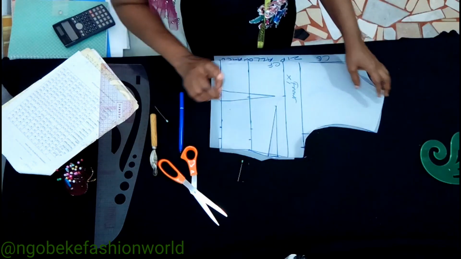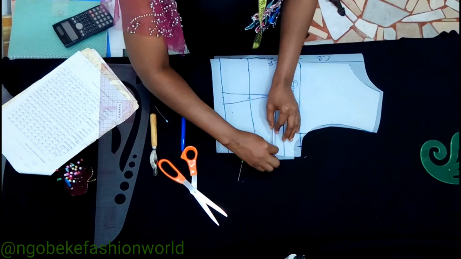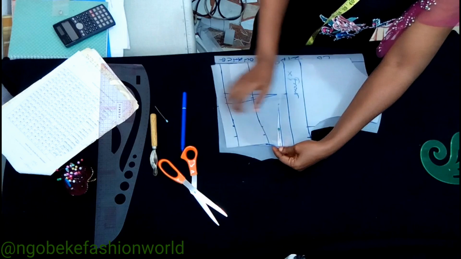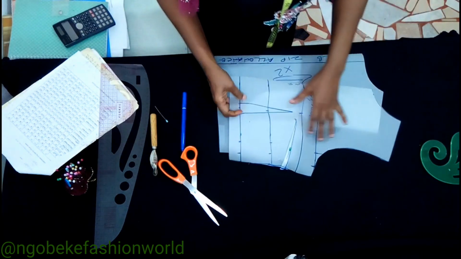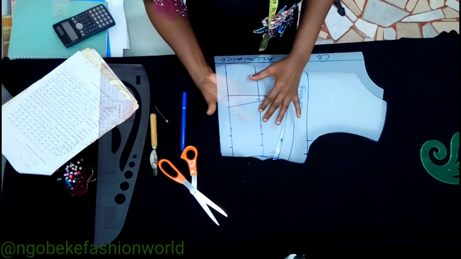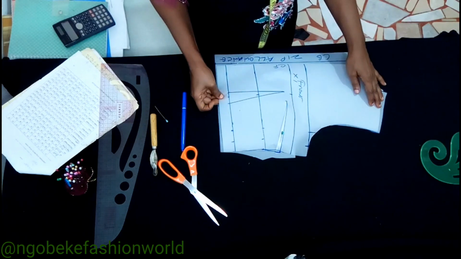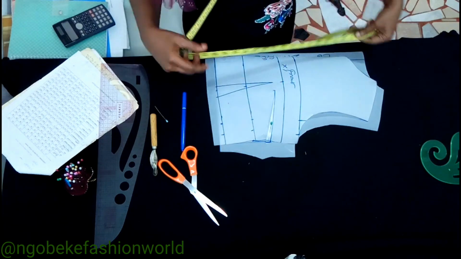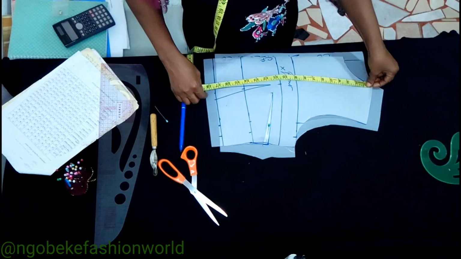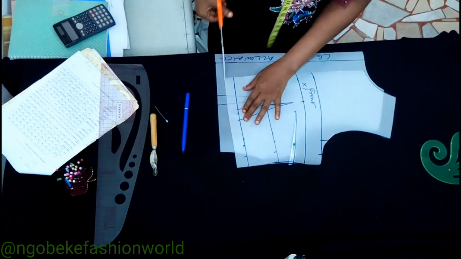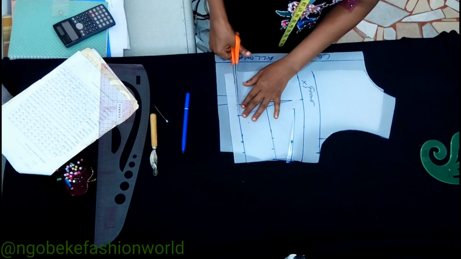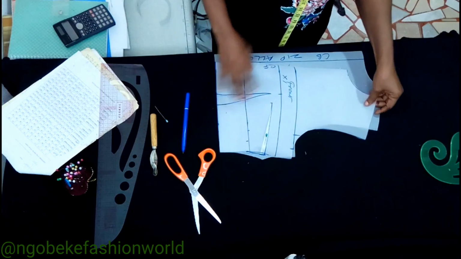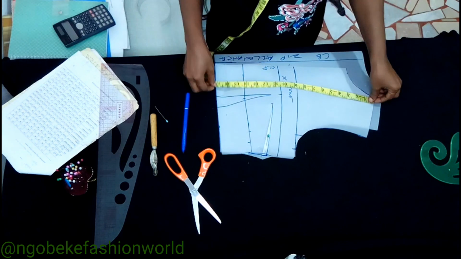Then we have not finished though. Let me keep this intact. Then let me print out. Cut this out. This is 17.5.